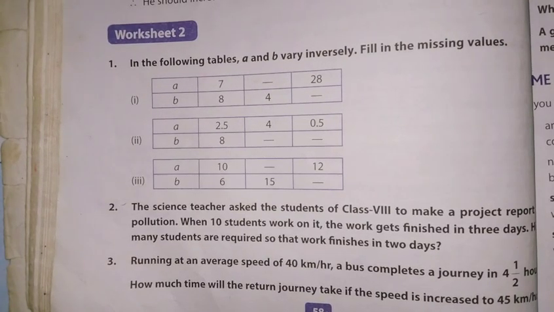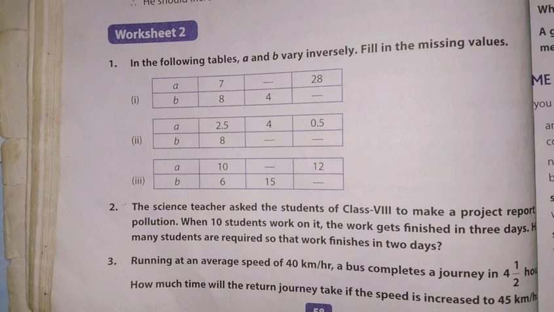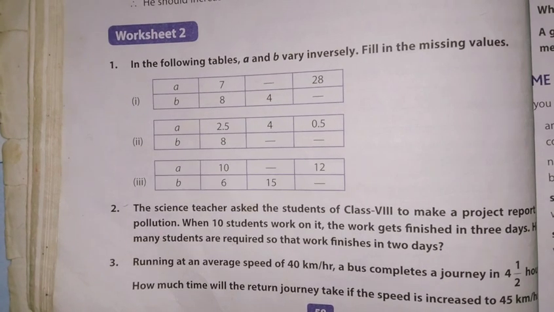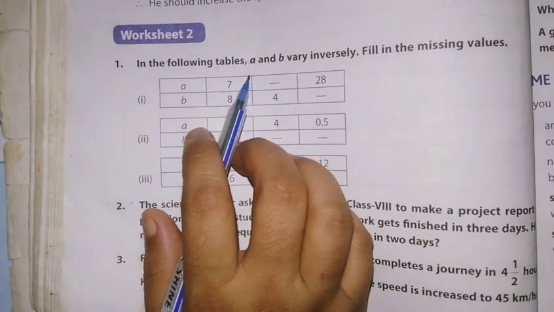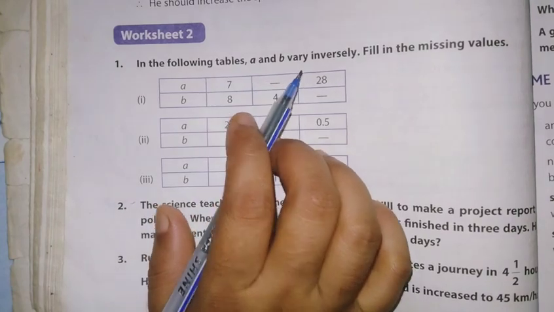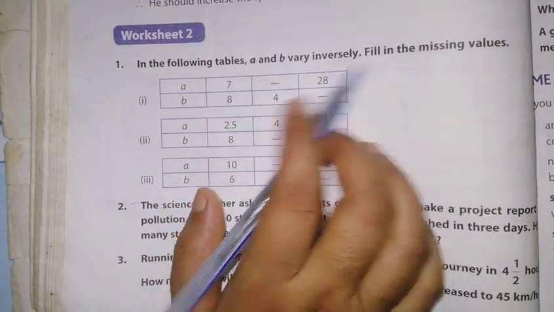Today I'll discuss chapter 4 worksheet 2. Now we solve question number 1. In the following tables, A and B vary inversely. Fill in the missing values.